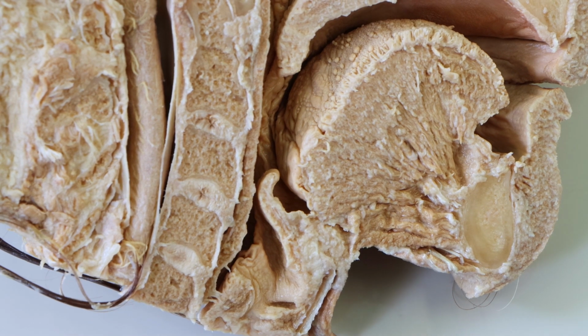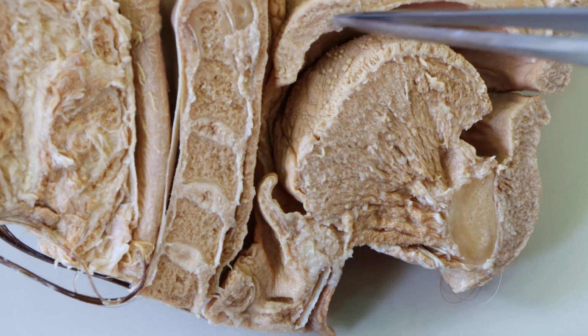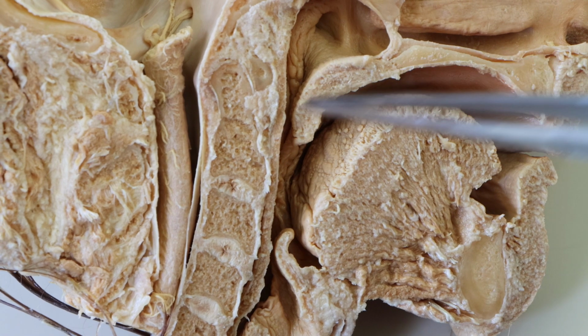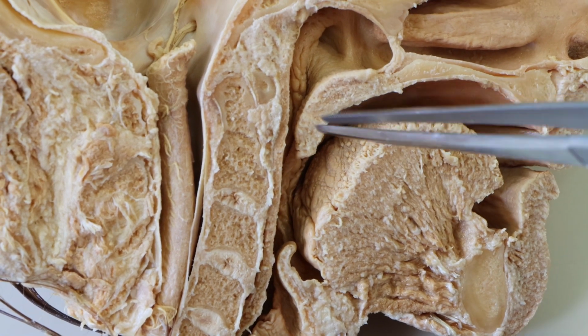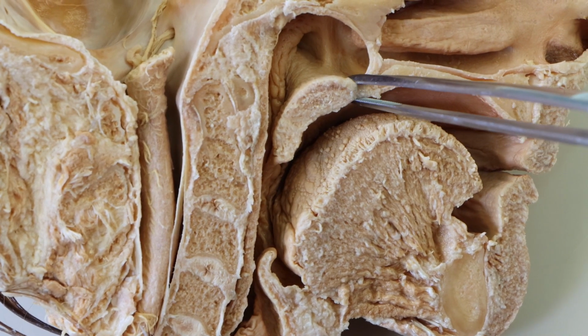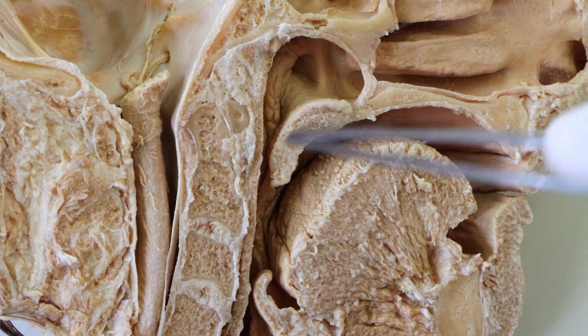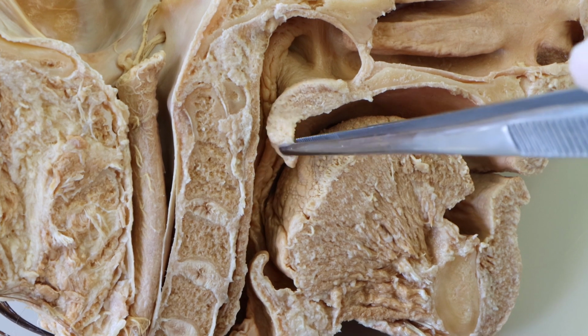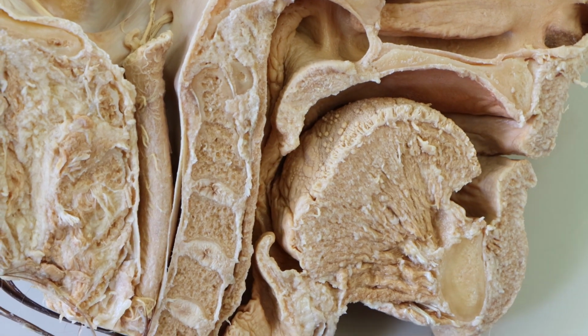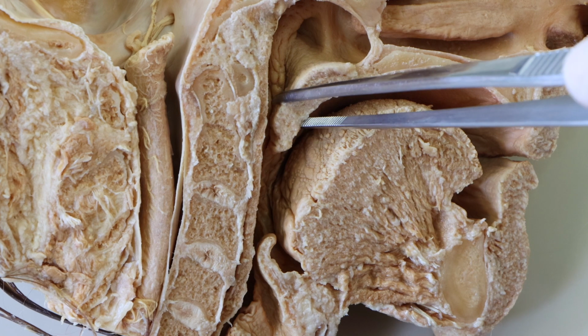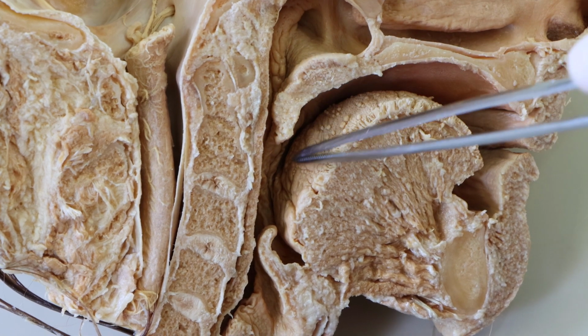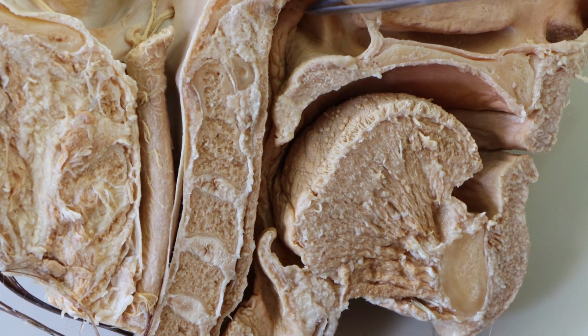topographical anatomy. And here the soft palate continues from the posterior nasal spine of the palatine bone, and it hangs as the uvula in the center, and by its contraction it closes the entrance to the nasopharynx.